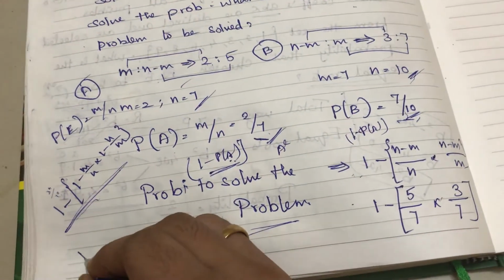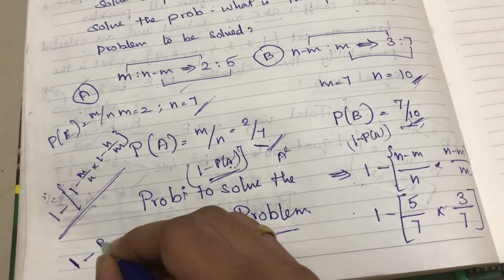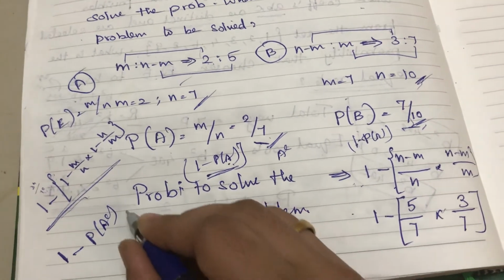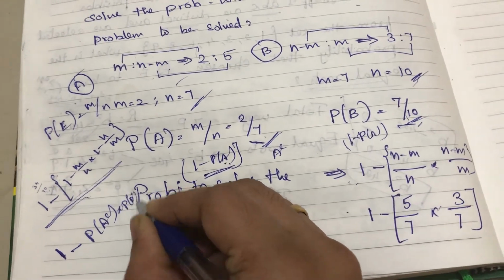So the formula is 1 minus probability of A complement into probability of B complement.